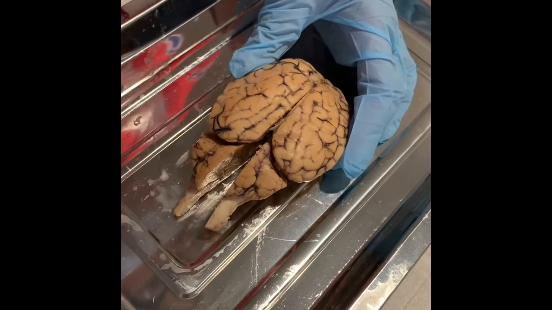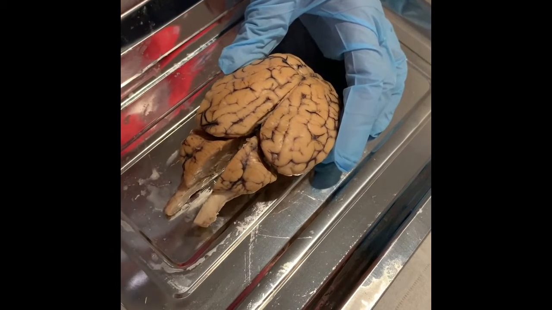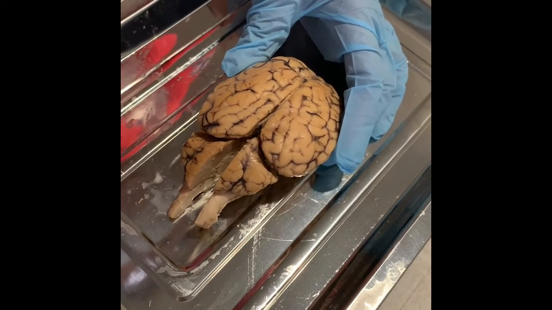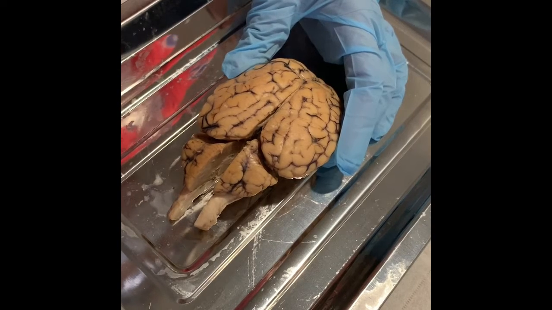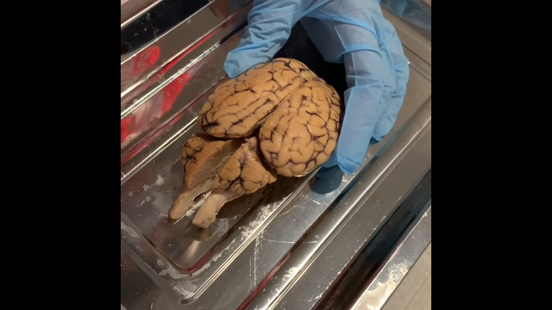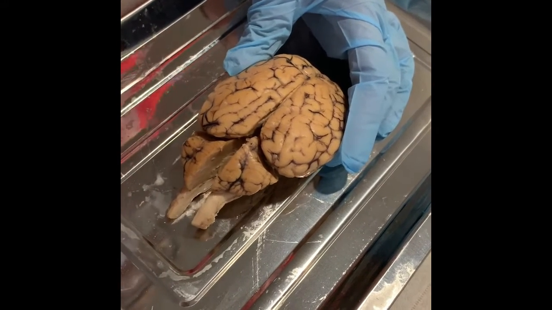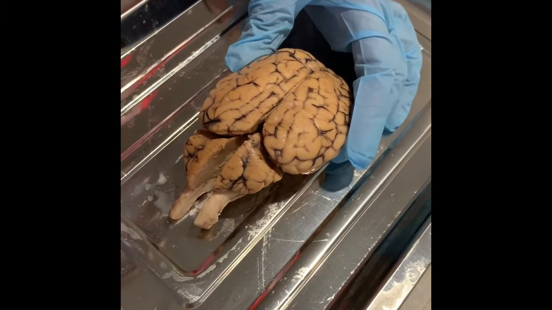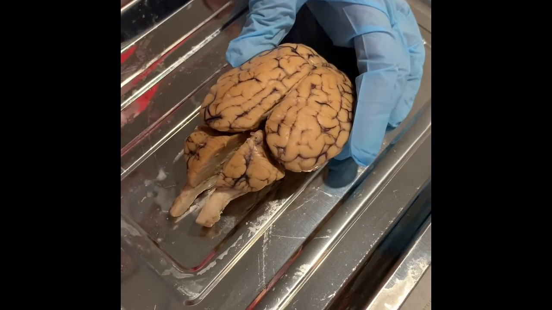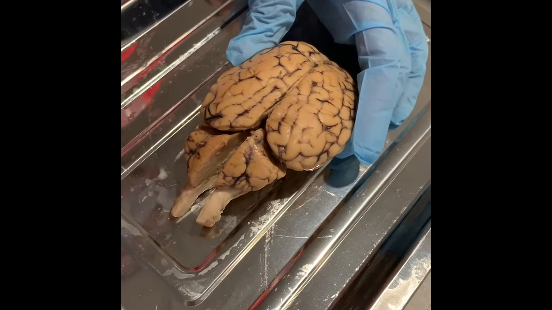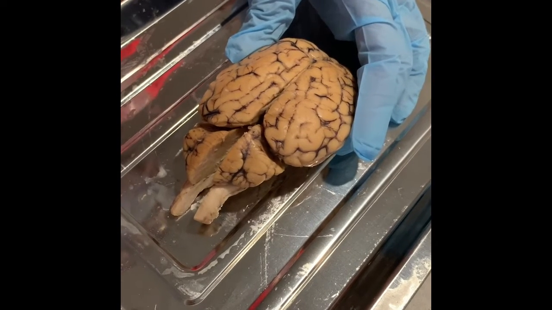So next we have the meninges. With the meninges, there's the dura mater, which is the outermost protective layer of the brain, but my brain didn't come with one on it. Then below the dura mater is the arachnoid, which is the middle layer that covers the brain and spinal cord. And then below the arachnoid is the pia mater, which directly covers the surface of the central nervous system.